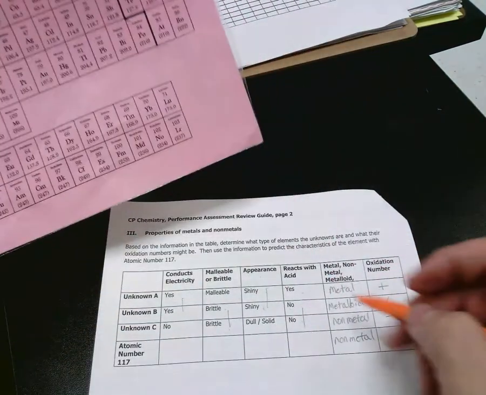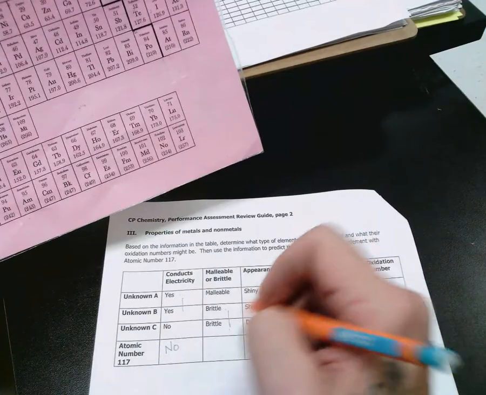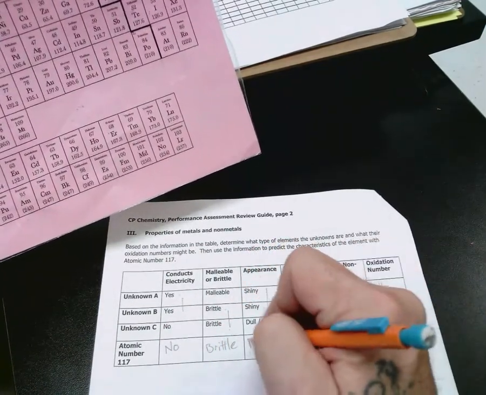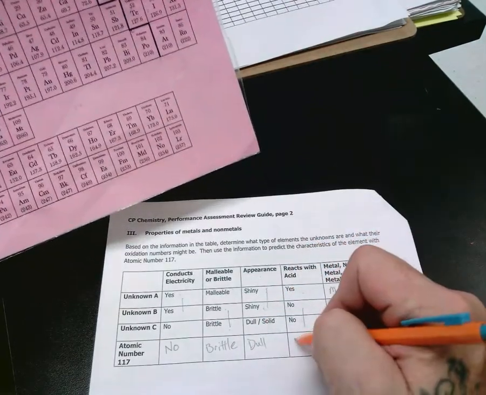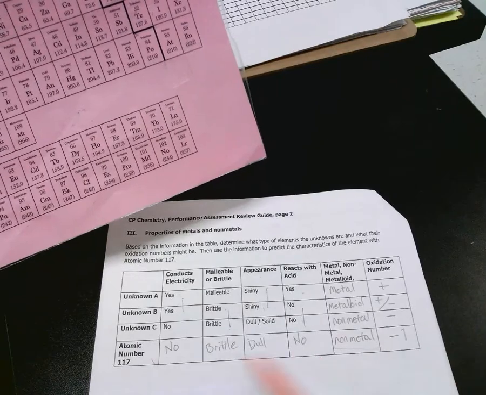And I also know that it's going to have all the characteristics of nonmetals, so it's not going to conduct electricity. It's going to be brittle. It's going to be dull. It's not going to react with acid because it's a nonmetal. That's what they're looking for here. Element 117. You can do that with any element.